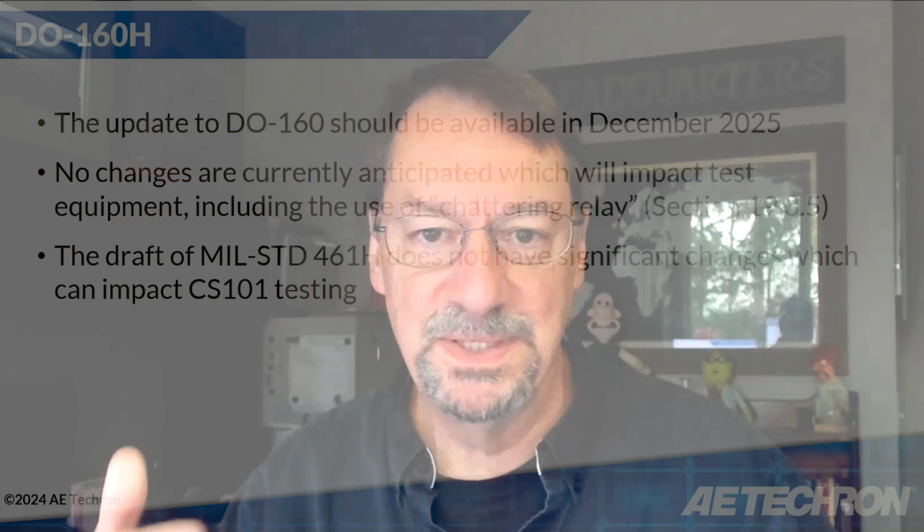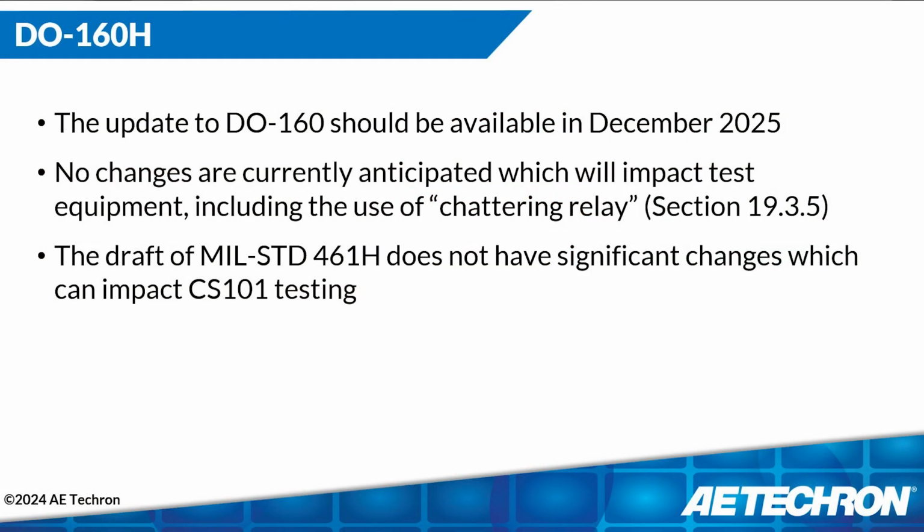They have now opened up the standard quite a bit to say this is what the waveform should look like, and your equipment meets that waveform perfectly. And as long as that equipment is used, you're going to be able to perform the test. So none of this equipment is going to be out of date as a result of the upcoming standard. And I should also mention that there is a MIL-STD-461H coming out.